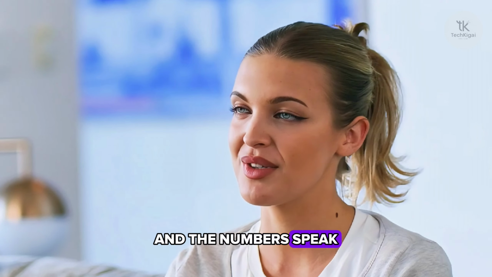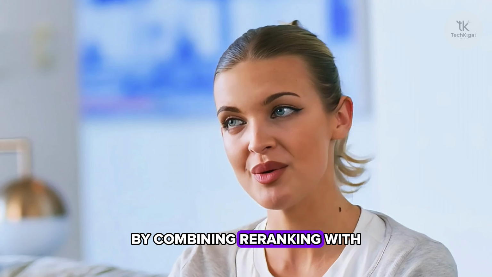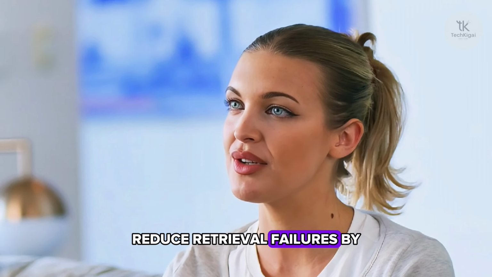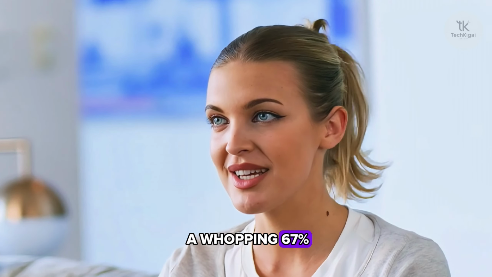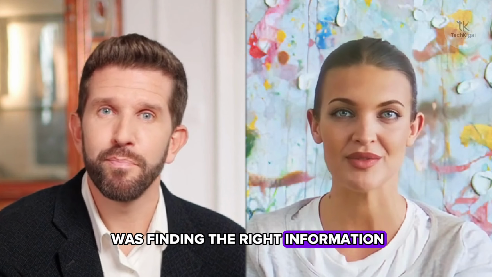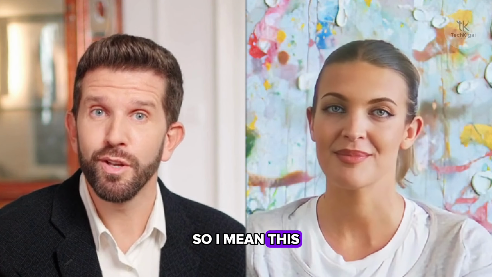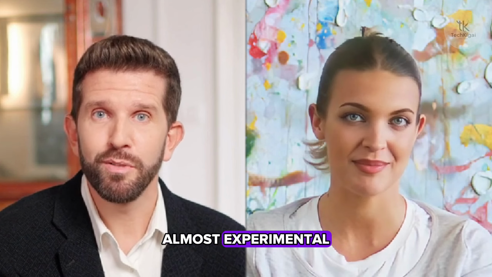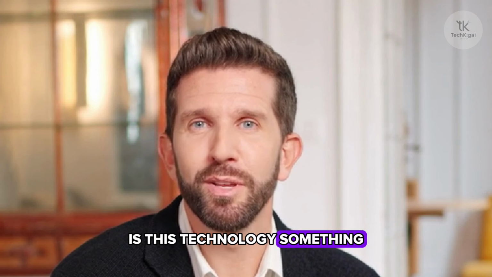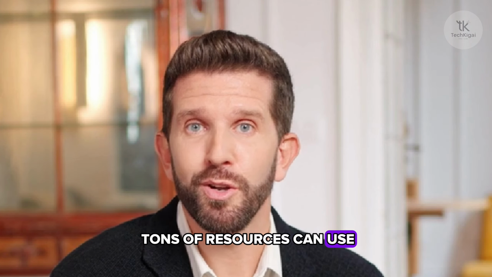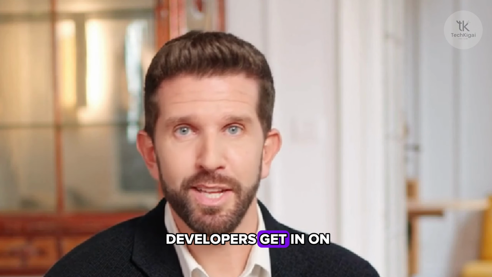And the numbers speak for themselves. By combining re-ranking with contextual retrieval, they were able to reduce retrieval failures by a whopping 67%. That means the AI was finding the right information almost 3 times as often. That's mind-blowing. But, I mean, this all seems very cutting-edge, almost experimental. Is this technology something that only big tech companies with tons of resources can use, or can everyday developers get in on the action?